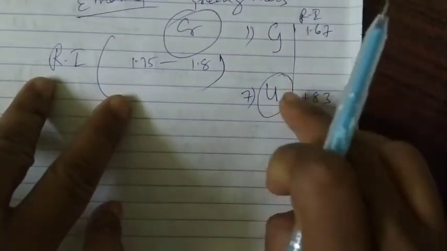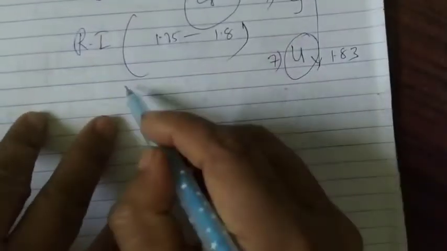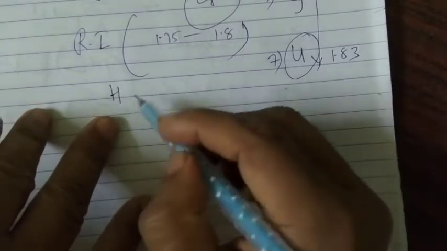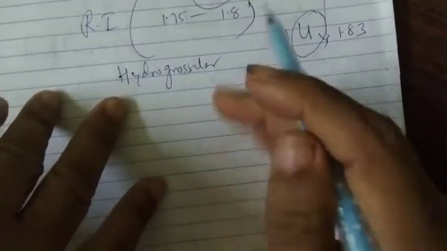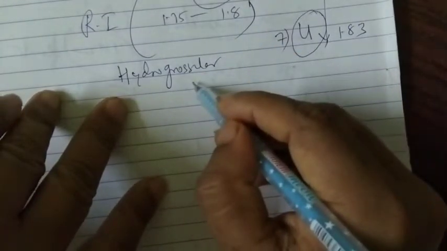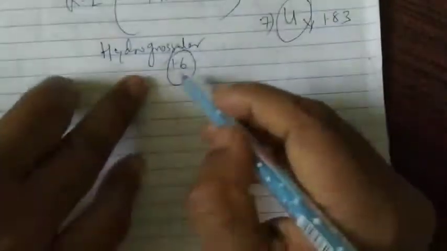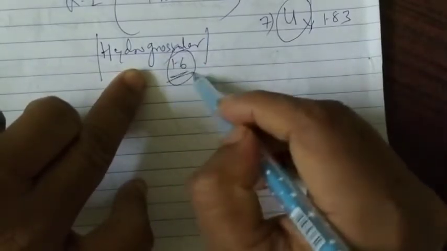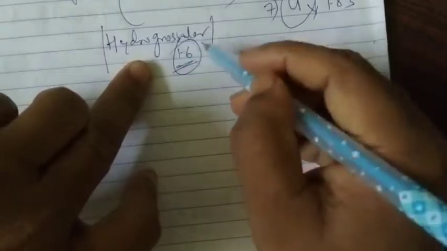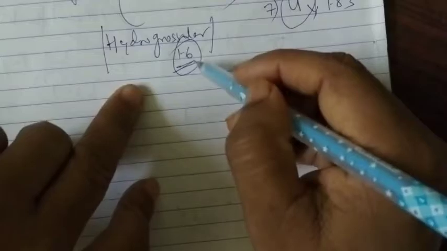The refractive index value is highest for uvarovite, and the lowest is of one mineral, that is hydrogrossular. This has the lowest RI, very less, nearly 1.6. Above this will be 1.67 like this. So hydrogrossular is one mineral of the garnets which has a very low refractive index. This may also be asked in the examination.